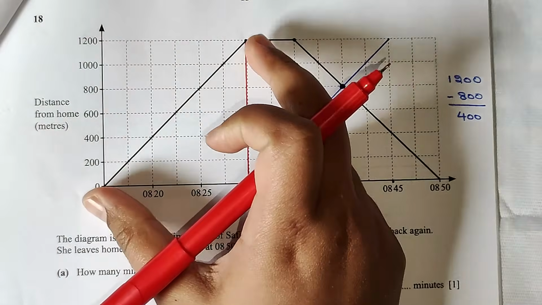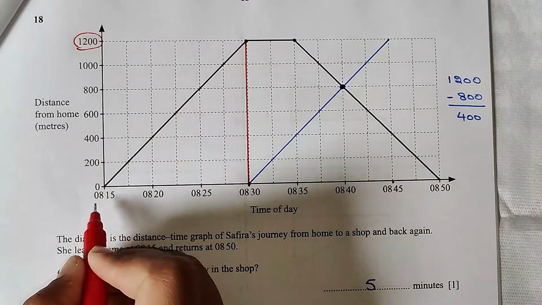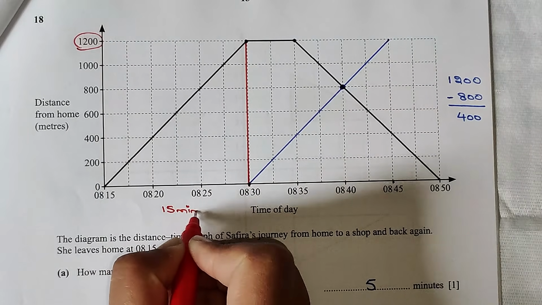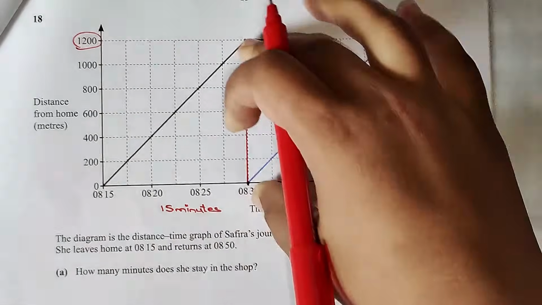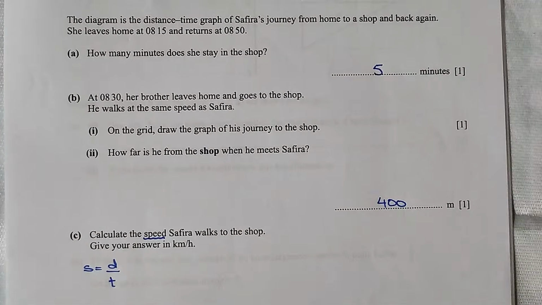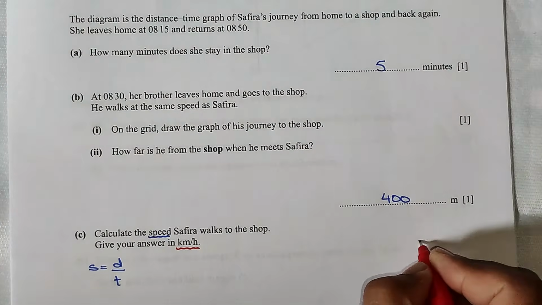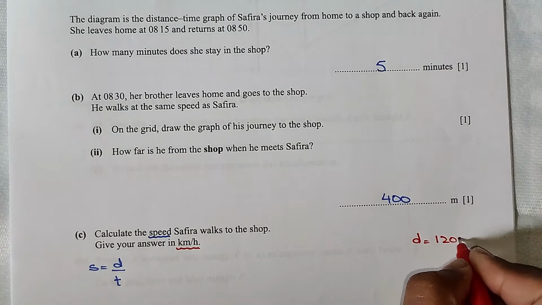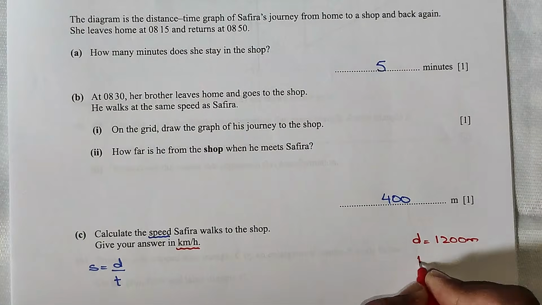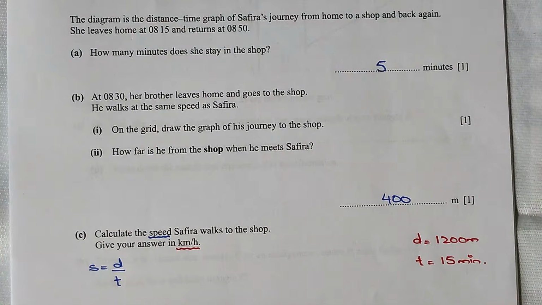So what is the complete distance? Distance is 1200 meters. And what is the time? Time is from 8:15 to 8:30. It would be 15 minutes. And the complete distance would be 1200 meters. But keep in mind, we need to find the answer in terms of kilometer per hour, right? We know that the distance is 1200 meters. Convert it into kilometer, and the time is 15 minutes. So convert the minutes also into hours, right?